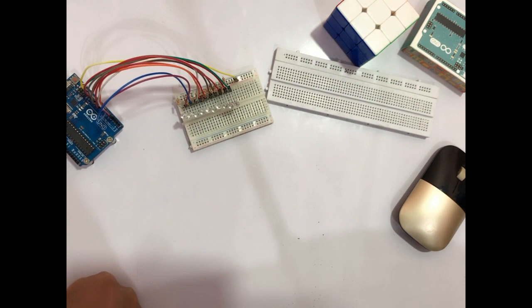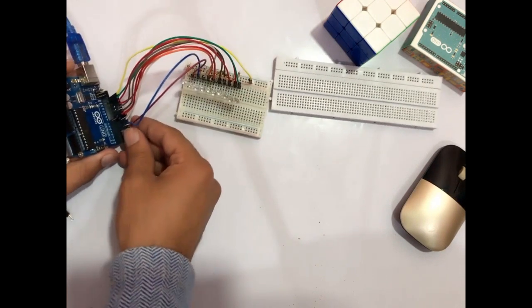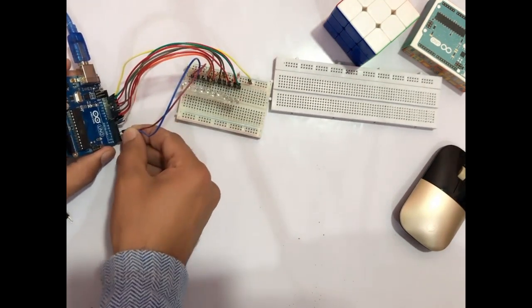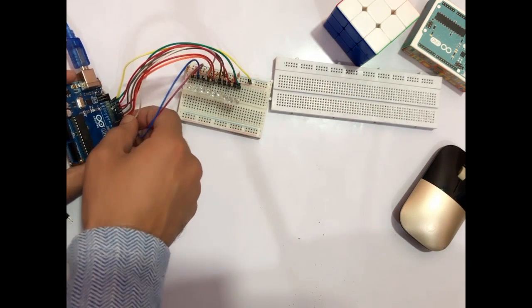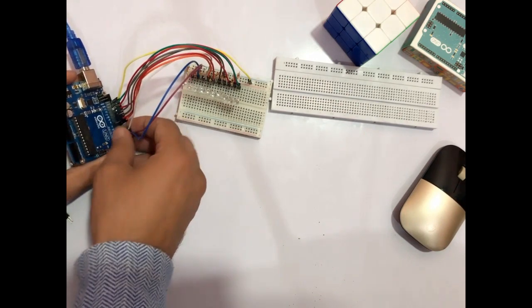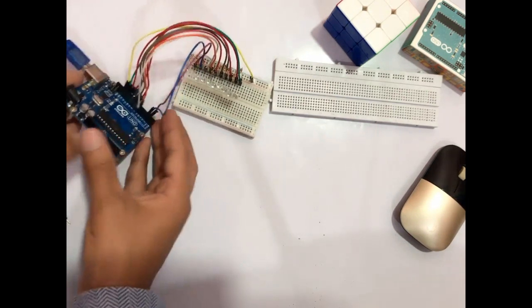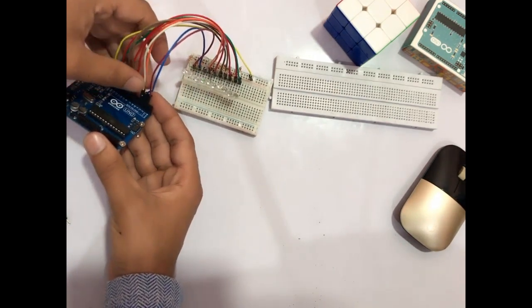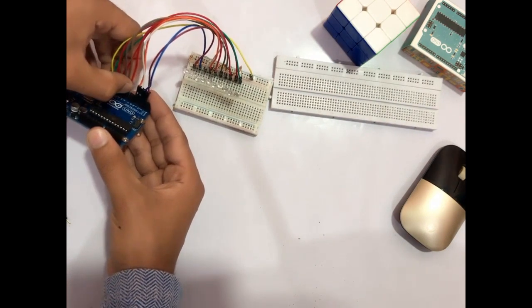As I have told you, keep this safe. Now what we will do is make these connections: from pin number 2, just take them off and shift 2 pins before, so that the next one will be added last.